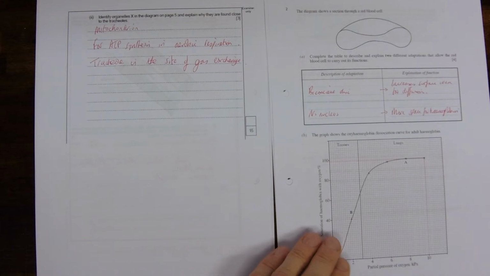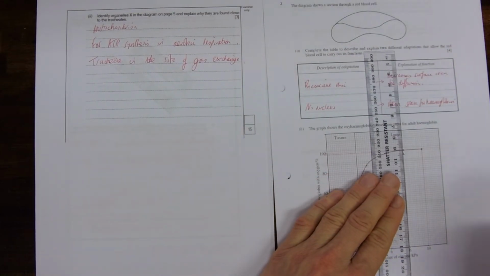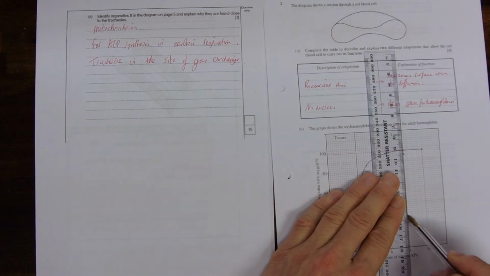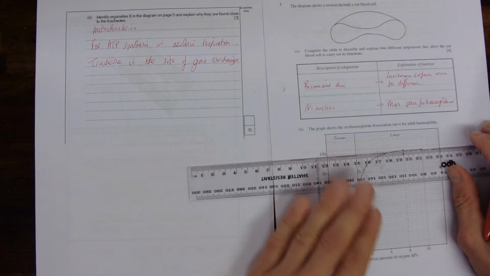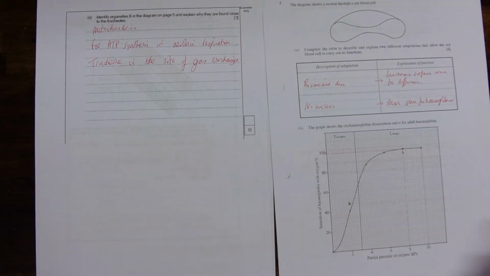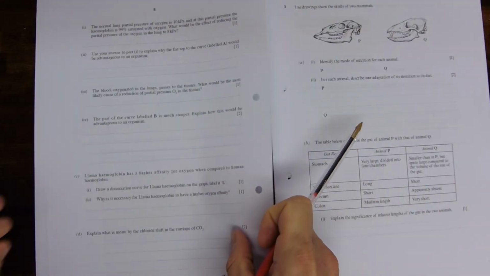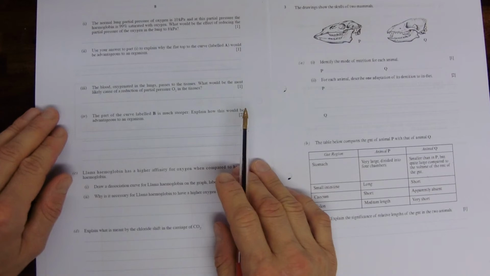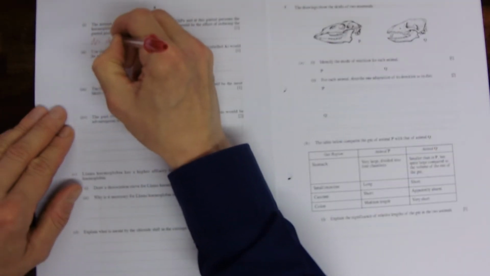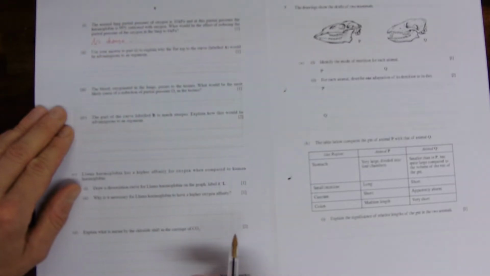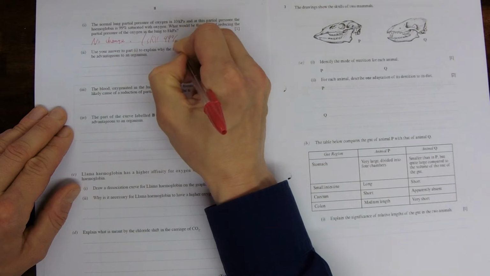Let's try that. Oh, right. No effect at all. Still 99%. This line hasn't gone down, has it? So no change. Or words to that effect. It maintains 99% saturation.